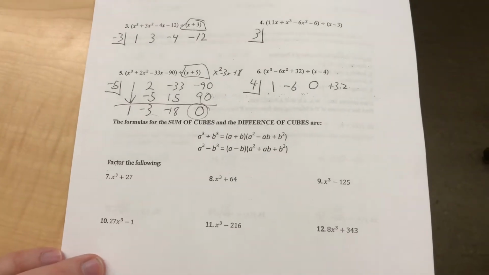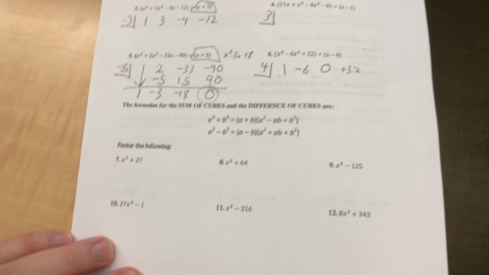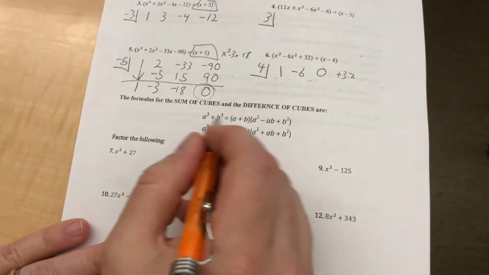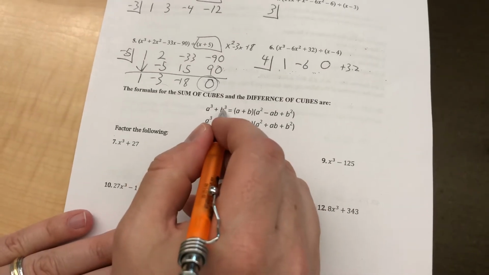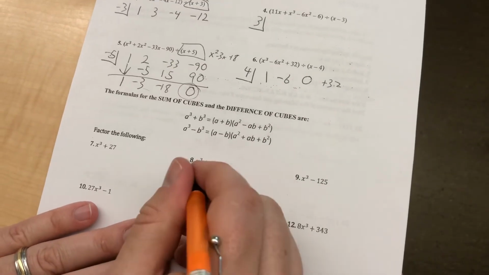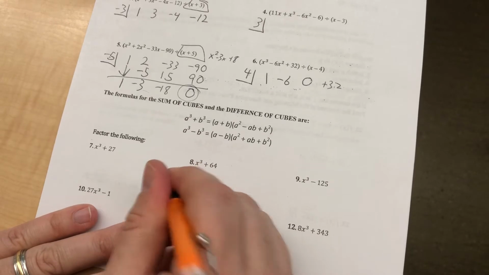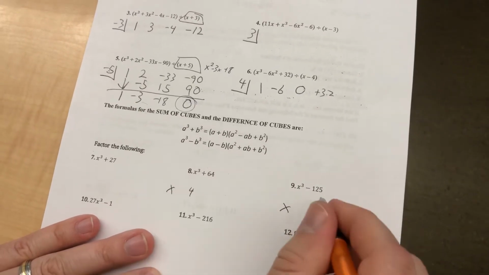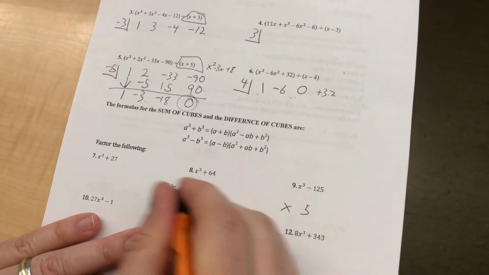Sum of cubes, difference of cubes. We had some difficulty with this one, and I'm not real sure why. Really, it's just about this is a cubed, this is b cubed, and either one of them, adding or subtracting, it doesn't matter. So you find the cube root. The cube root of x to the third is just x. The cube root of 64 is 4. The cube root of 125 is 5.